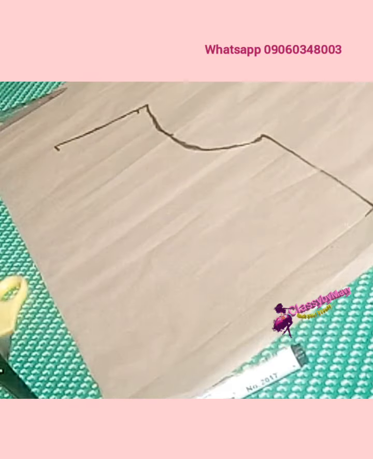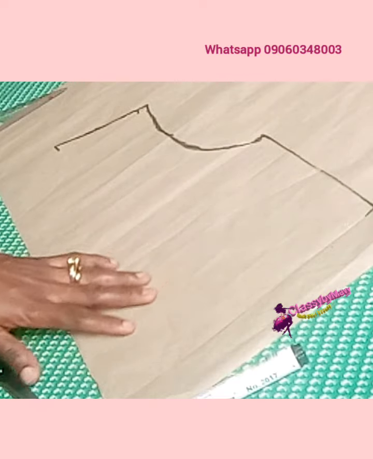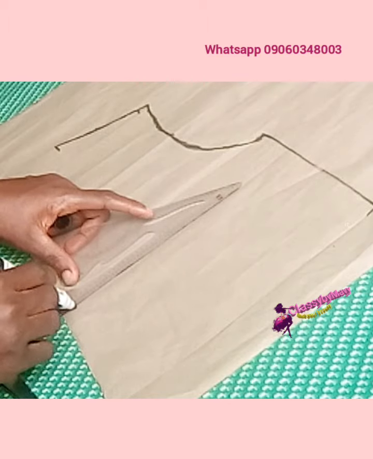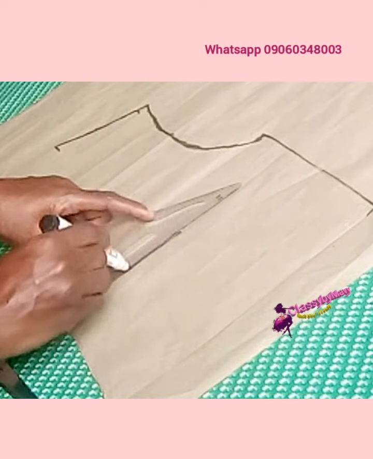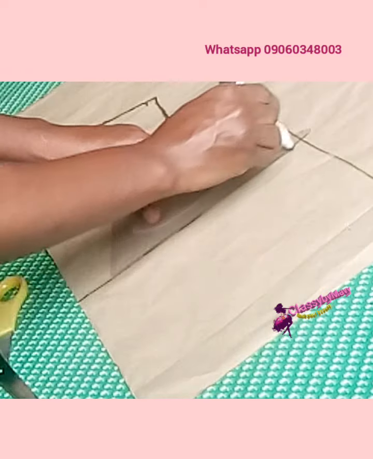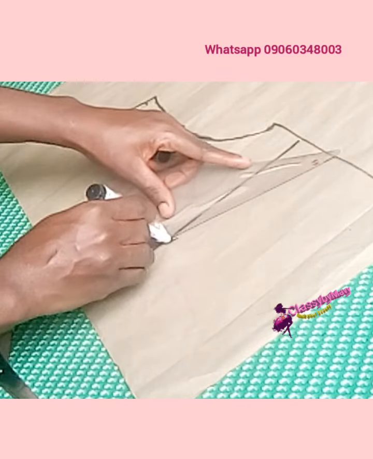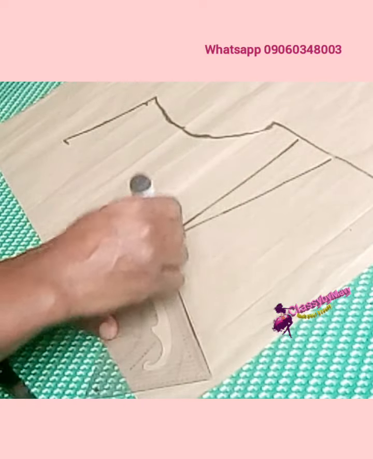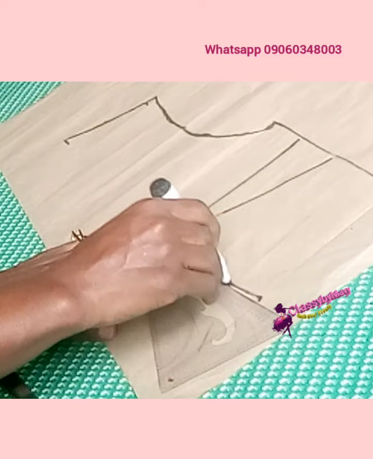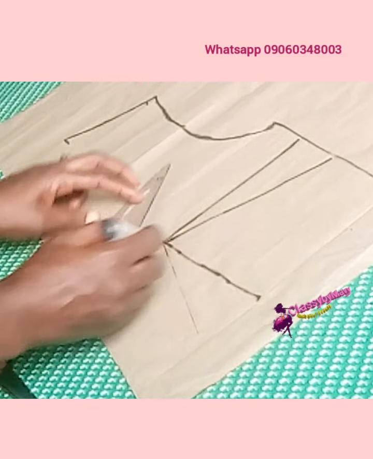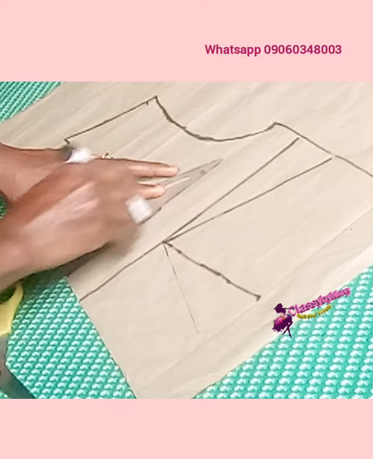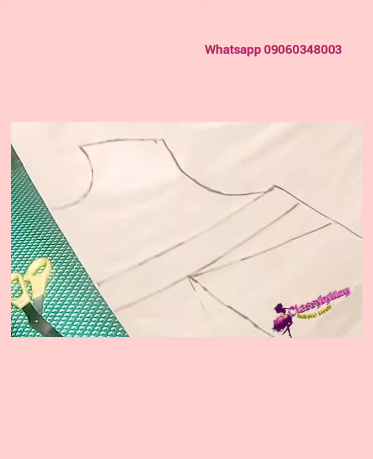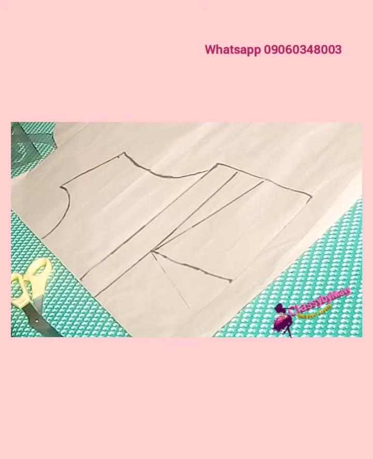So at this point you can now remove the original pattern. Can you see? Look at what we are having. The lines may not be so clear to you, but they are clear to me. I've traced them out, so I'll just simply re-emphasize them with my marker for you to see clearly. So these are the darts. Automatically we have gotten a larger pattern without having to measure, and this pattern will be accurate to the size of the person. This is how to grade your pattern to make it larger.